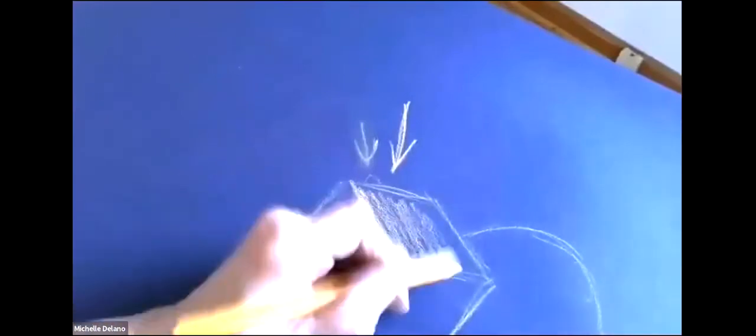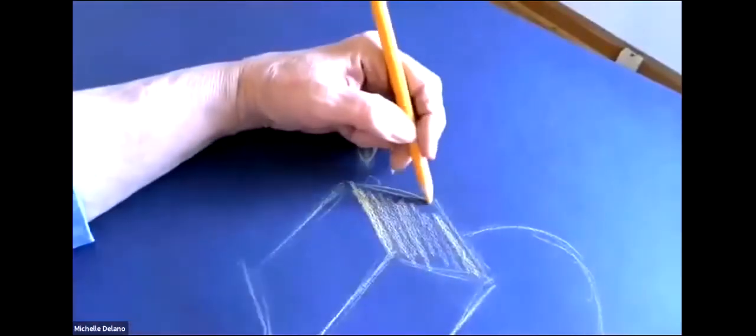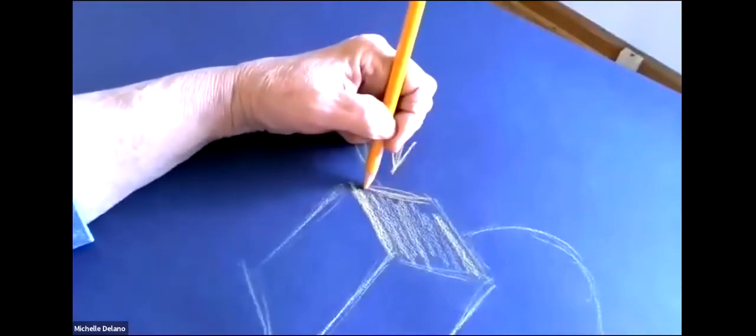So let's take this sphere, this cube, and let's pretend like the light is coming from this direction. So that means this whole top will be a little lighter. I said red.